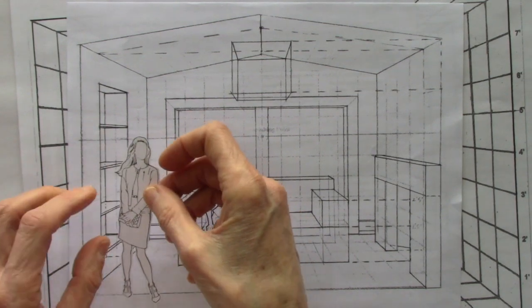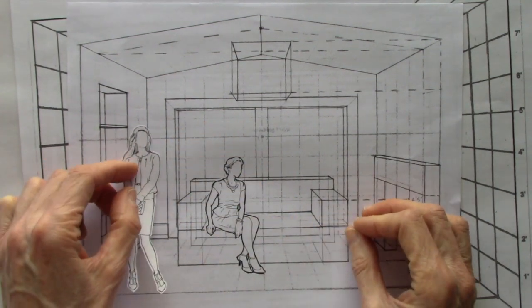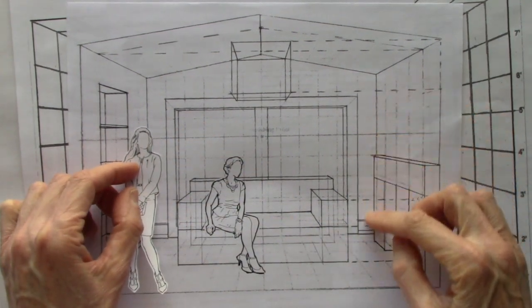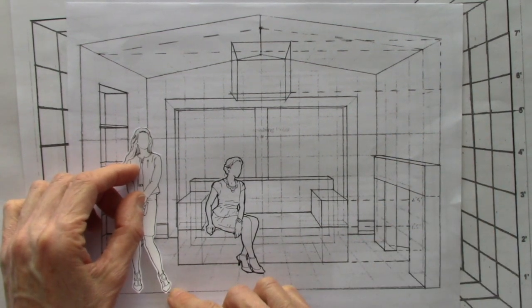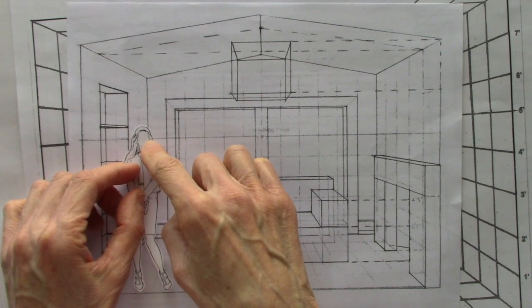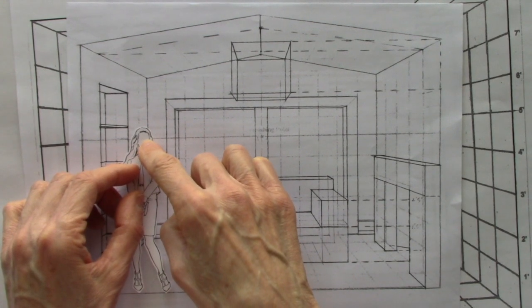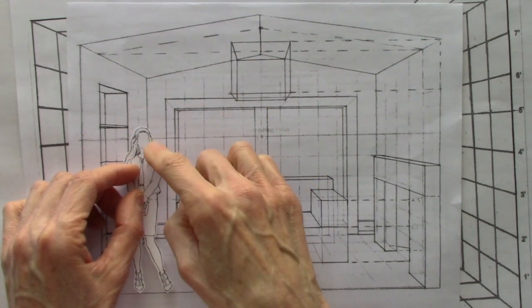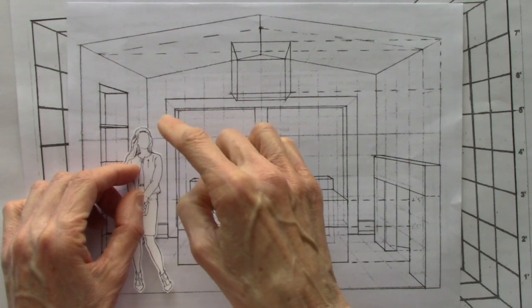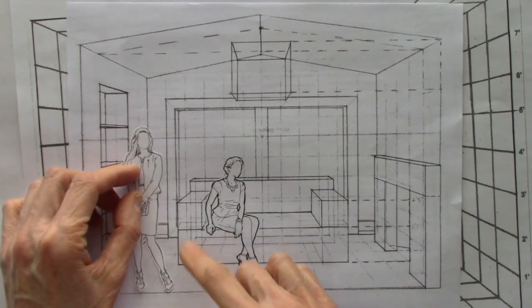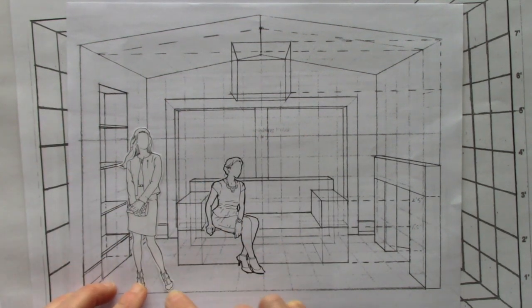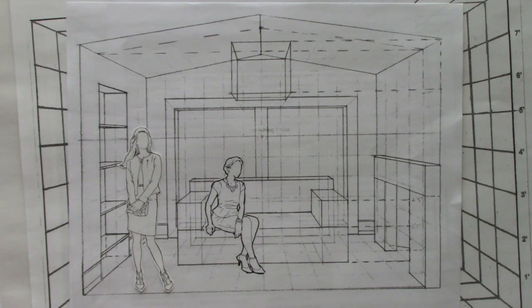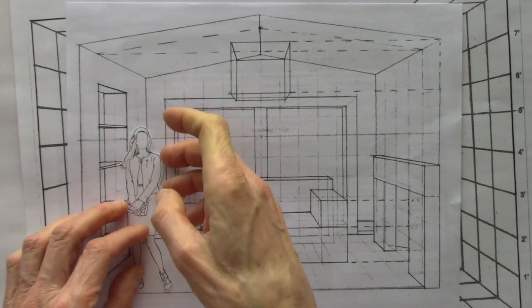Now, women are the easiest, because our eye level is at 5 feet, so where their feet end up actually doesn't matter as long as you get their eyes on the 5-foot eye level line. That will make them about an average height of 5 feet 6 inches or so. So here she is, I've got her eyes approximately on the eye level, and she's that far away from my sofa, so she's looking about the right size. That was that easy.